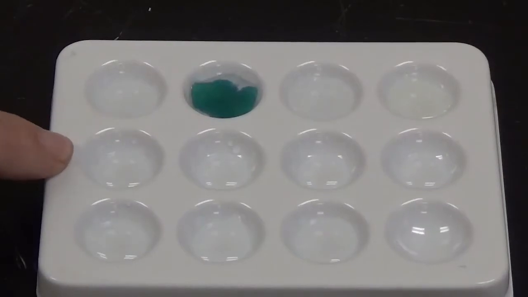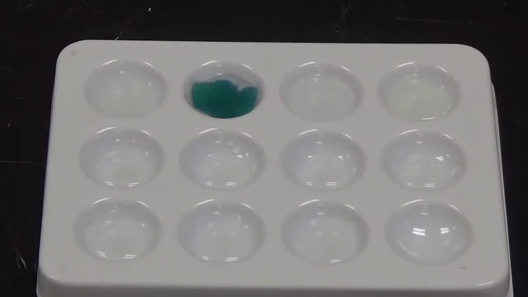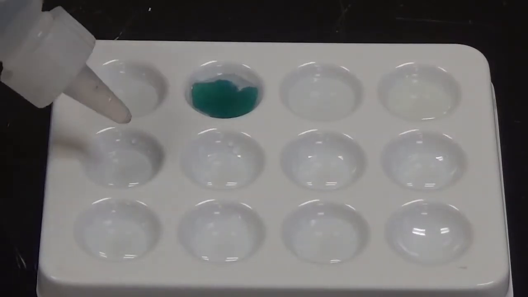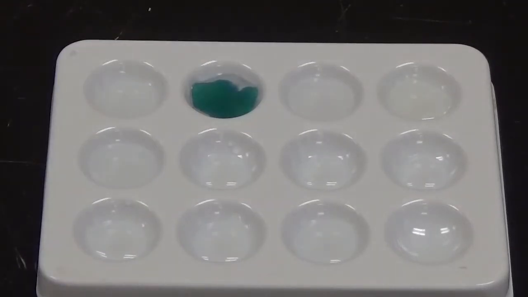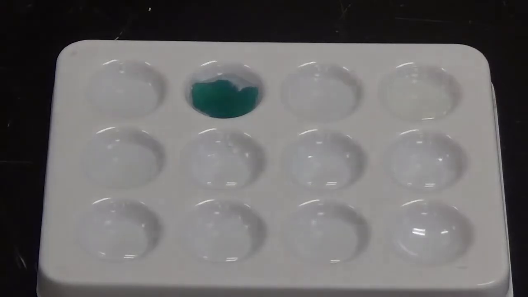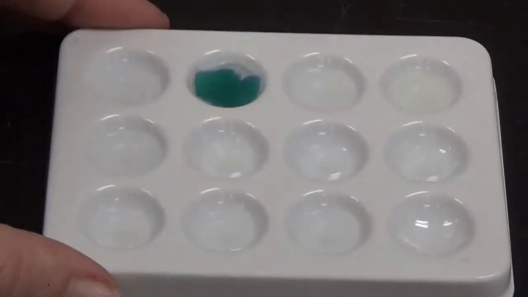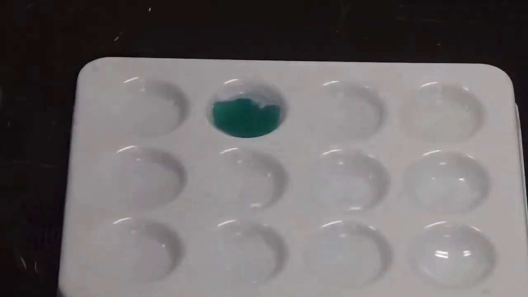Starting in the second row here, I'm going to add sodium carbonate. And in that one there was a change.